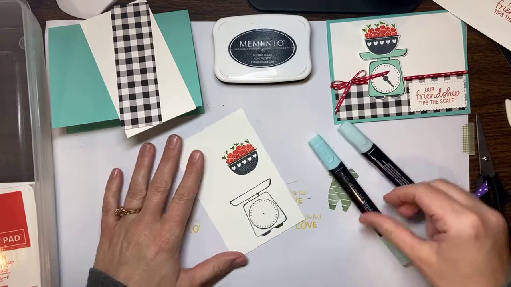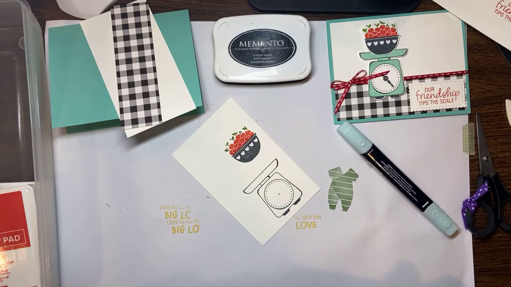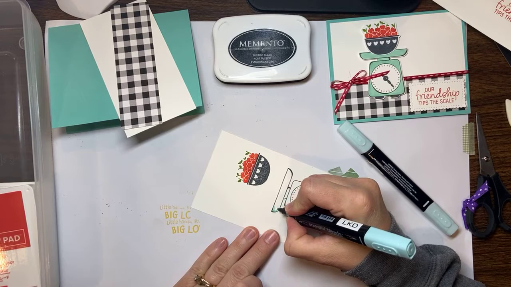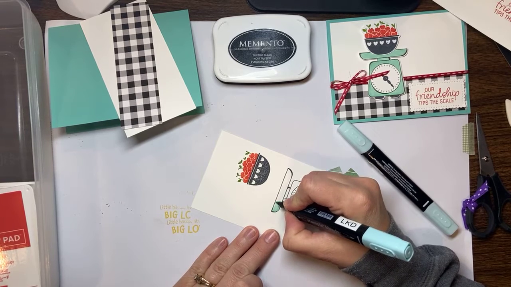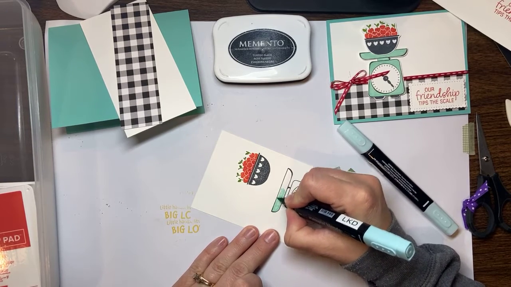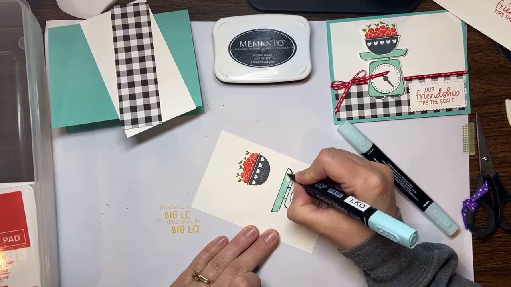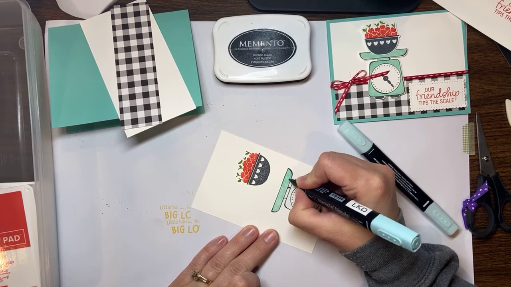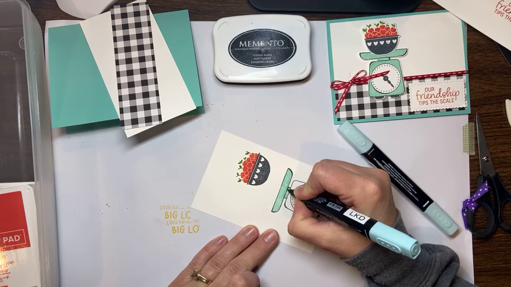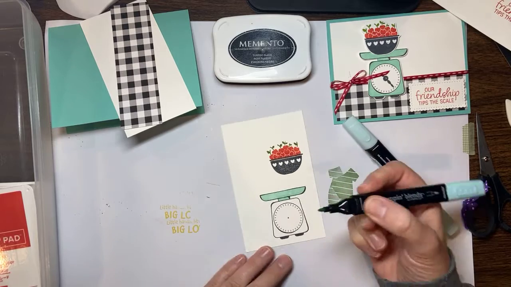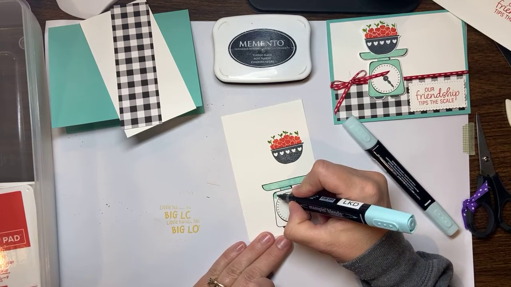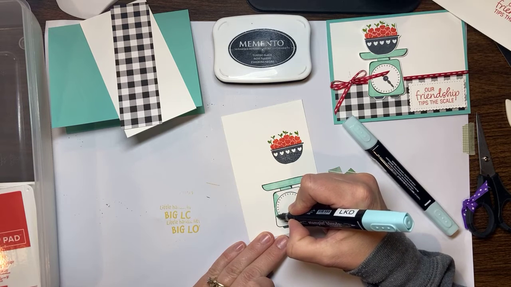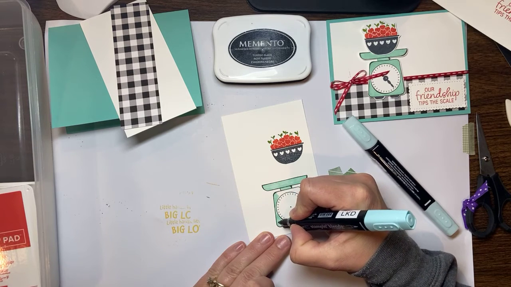All right, now I'm going to take, these are the Pool Party Stampin' Blends, and I'm just going to color in the scale here really quickly. I wish we had Coastal Cabana blends because that was the color I really wanted to color this, but I had to make do with the Pool Party, and it's pretty close actually, so not too bad.